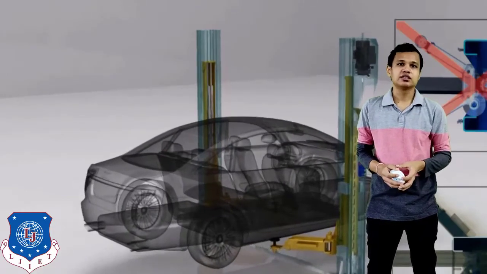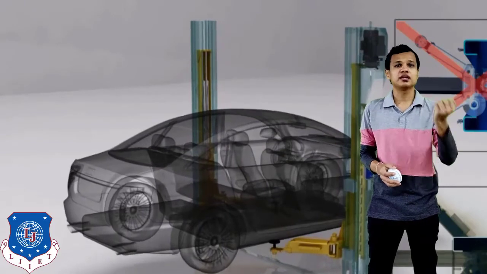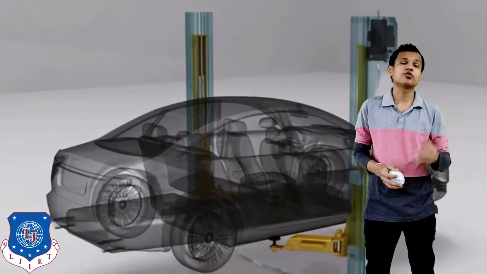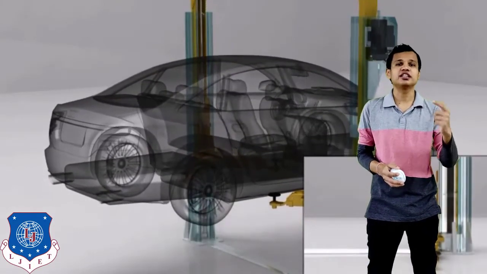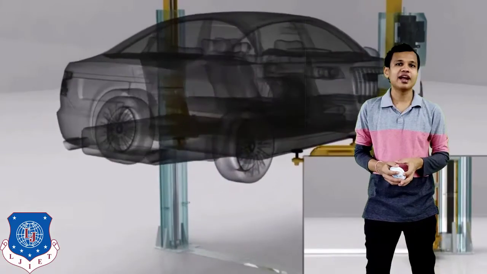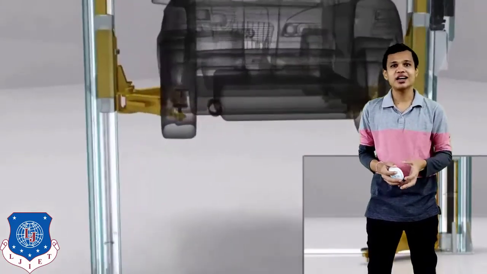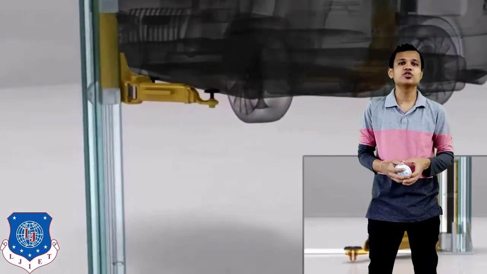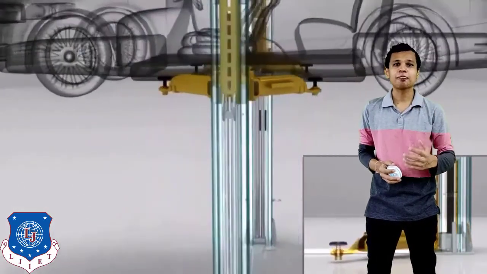Generally, the two-post hoist is also used along with the four-post hoist. The four-post hoist supports all four wheels, and that is generally better for heavier vehicles. But for normal hatchback and sedan cars, the two-post hoist is used. As you can see, this is how the vehicle is lifted.